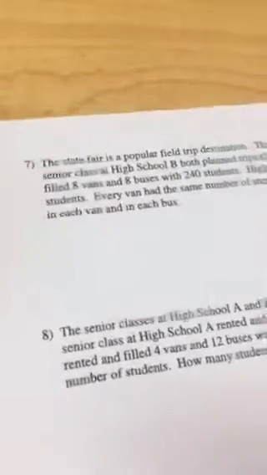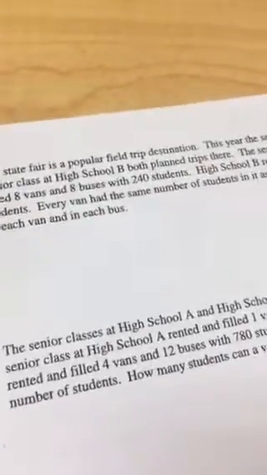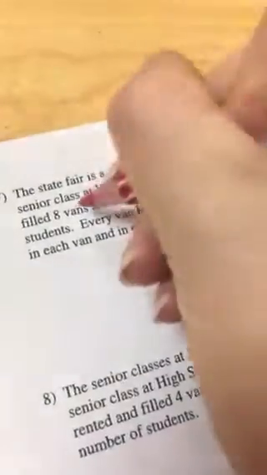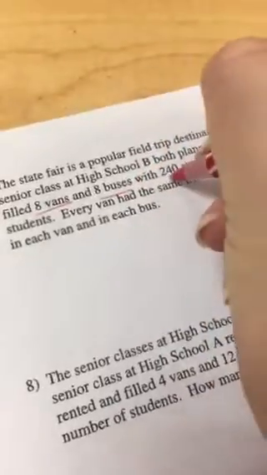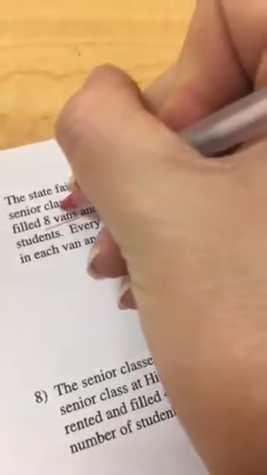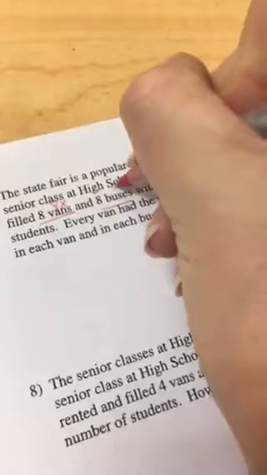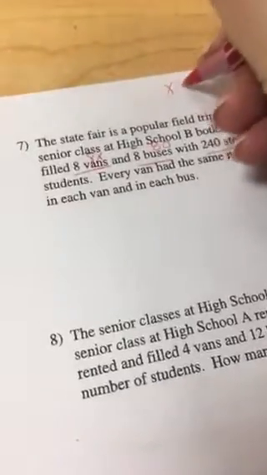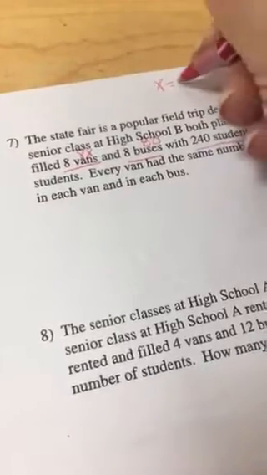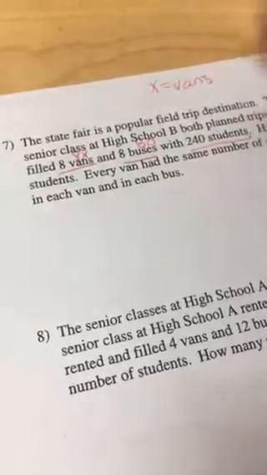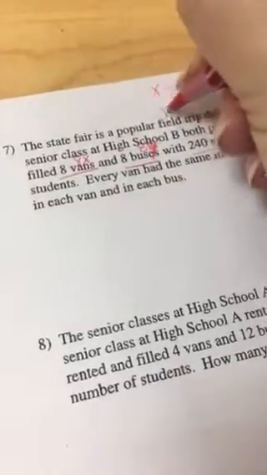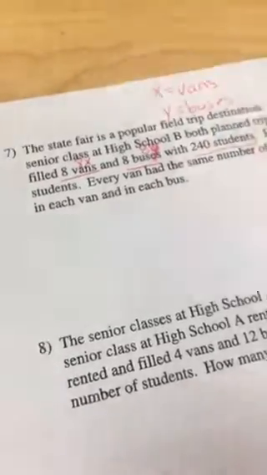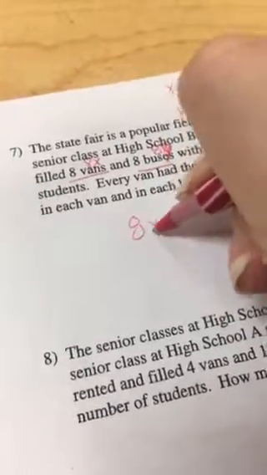So the State Fair is a popular field trip destination. This year, the senior class at High School A and the senior class at High School B both planned trips there. The senior class at High School A rented and filled 8 vans and 8 buses with 240 students. So I'm going to say 8x and 8y, where x equals vans and y equals buses. So 8x plus 8y equals 240.